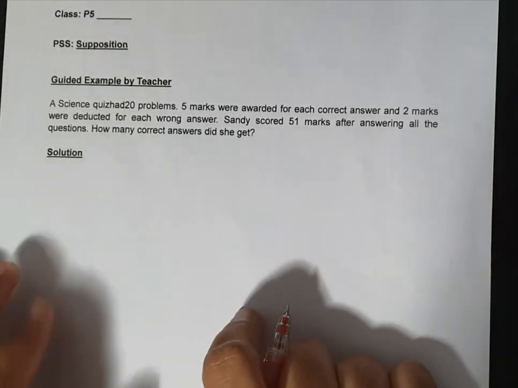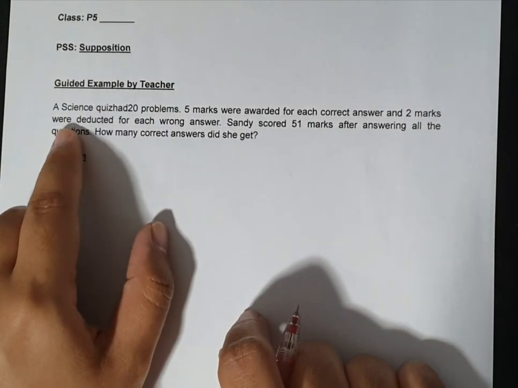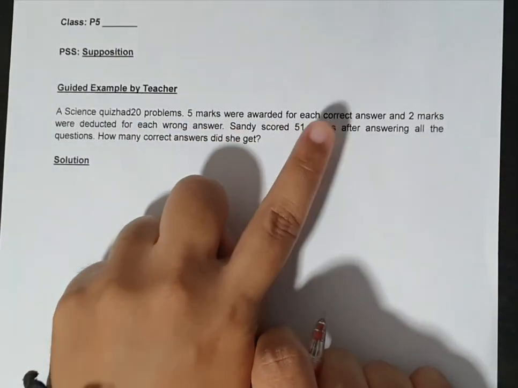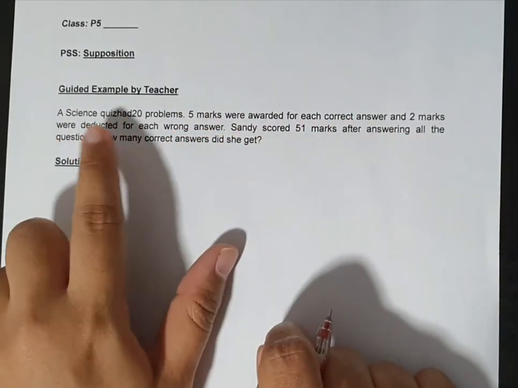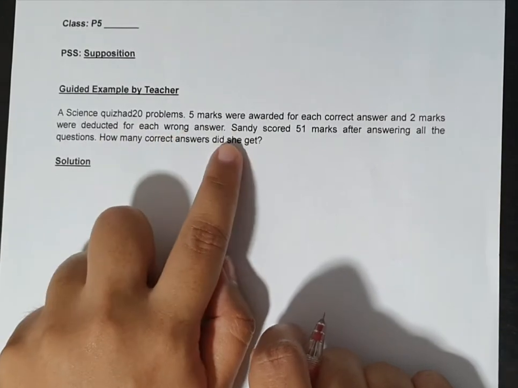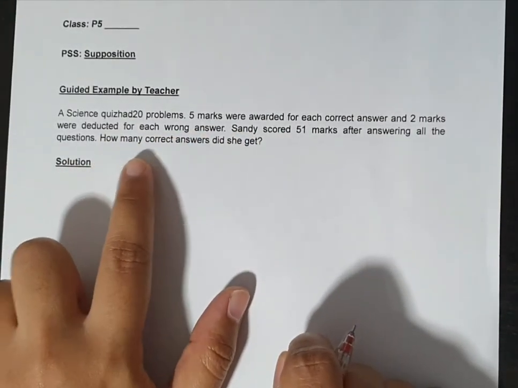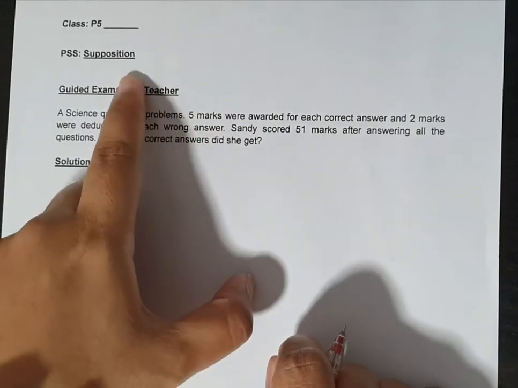Okay, let's look at this question on supposition. A science quiz had 20 problems. 5 marks were awarded for each correct answer and 2 marks were deducted for each wrong answer. Sandy scored 51 marks after answering all the questions. How many correct answers did she get? Now this is a supposition.